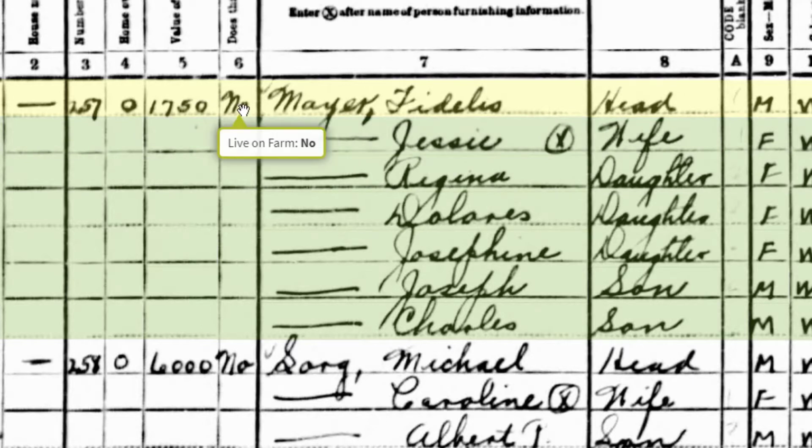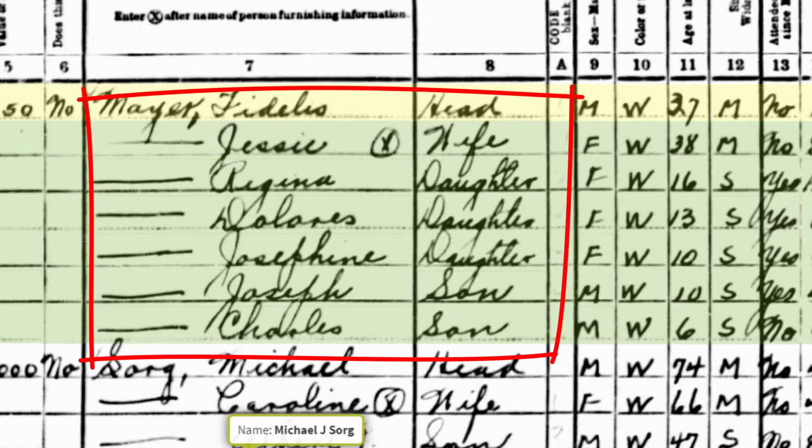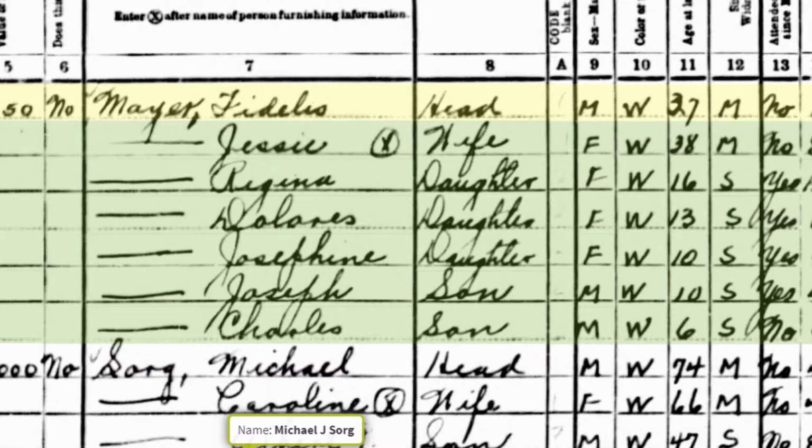Okay, over here on column 6, it asks if they live on a farm. This is a fairly common question in the census because the government wanted to know how many farms there were. In this case, no, it's not a farm. Okay, so here we've got the family. The first family we're showing here is the Mayer family. Now you can see the first name for the head of the family is a little bit different. It's actually Fidelis.